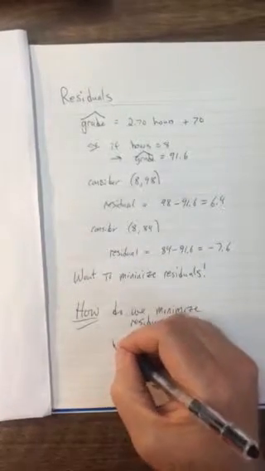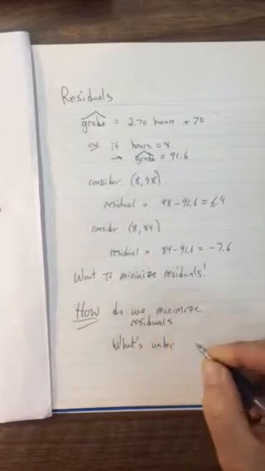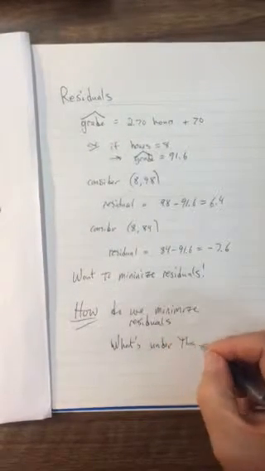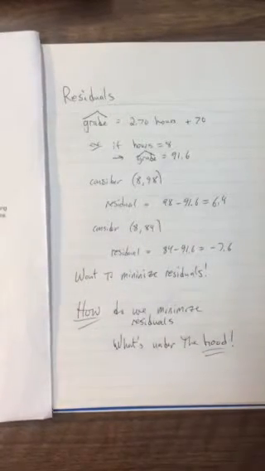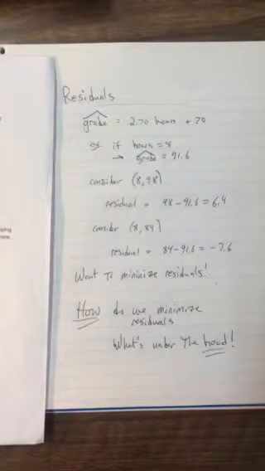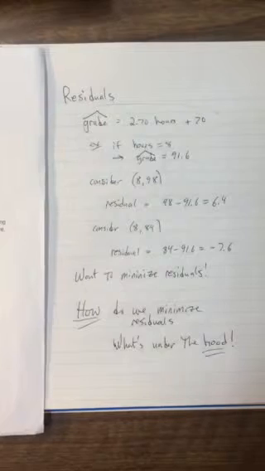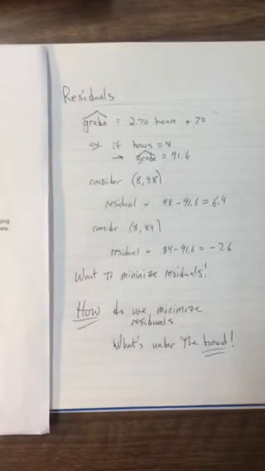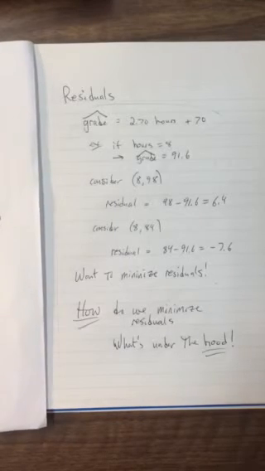What's under the hood of linear regression? By hood, I'm referring to the hood of a car, the engine inside. That's not a Bill Belichick reference or anything so interesting as that. What's under the hood? What's going on with linear regression? Stay tuned.